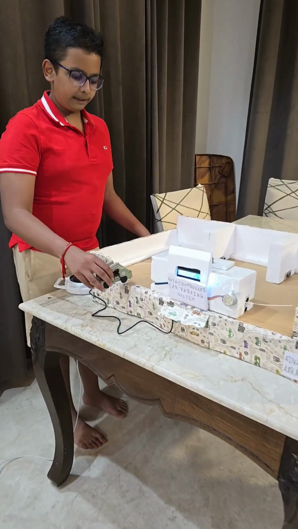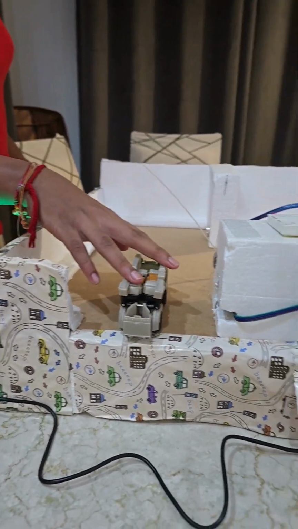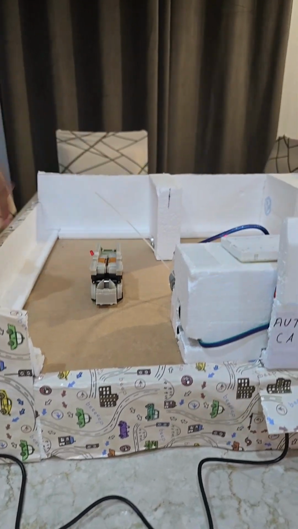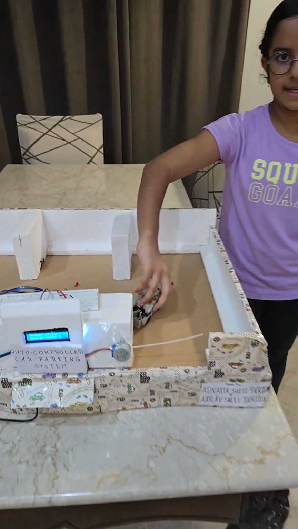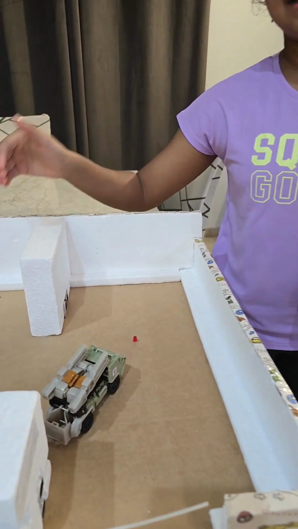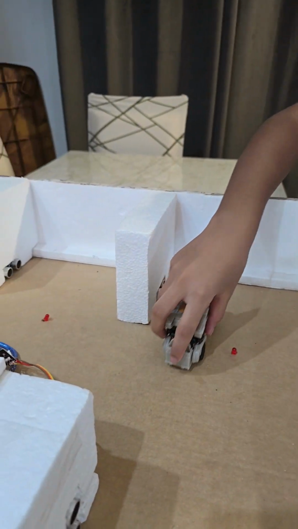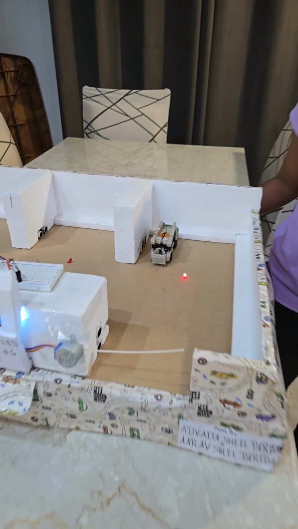When a car comes in, the sensor detects the car and the gate opens. When the sensor detects that the car goes in, the gate closes. Now the car can park in any space where the red light is off, which shows that the place is unoccupied. When the car parks, the red light turns on to show that that space is occupied.